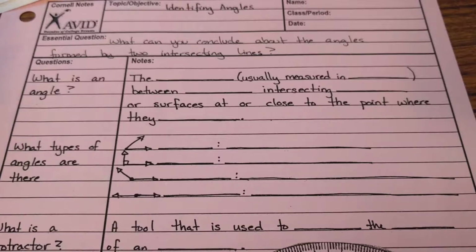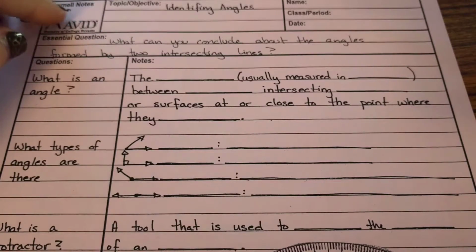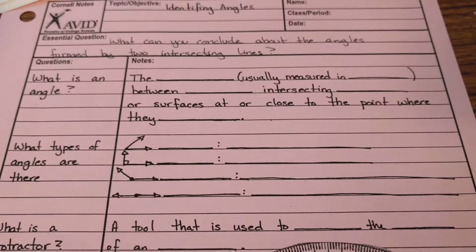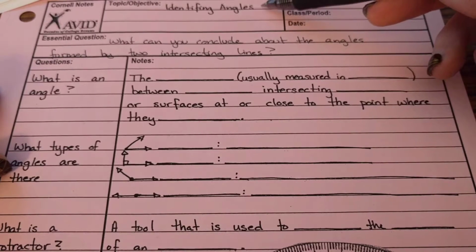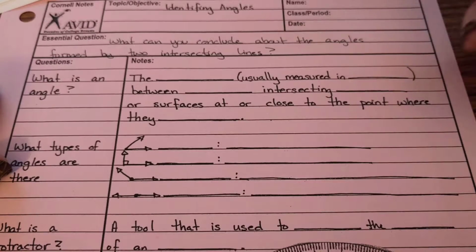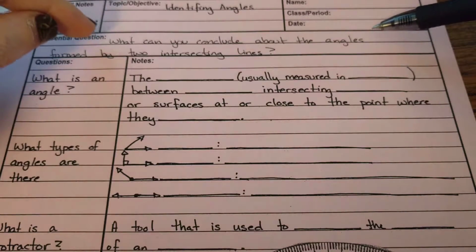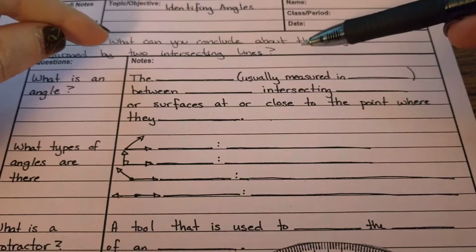So we're going to go ahead and start with a lesson from a couple of days ago. And if this looks familiar, yes, this is indeed the notes that I give you in class. This particular video is going to be about identifying the different types of angles. And our essential question here is, what can you conclude about the angles formed by two intersecting lines?